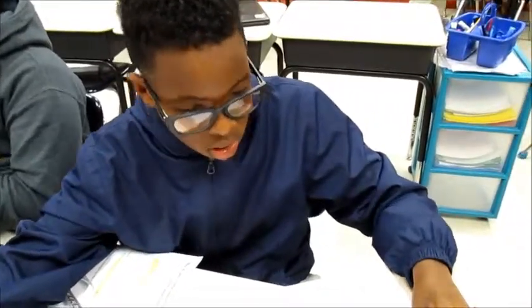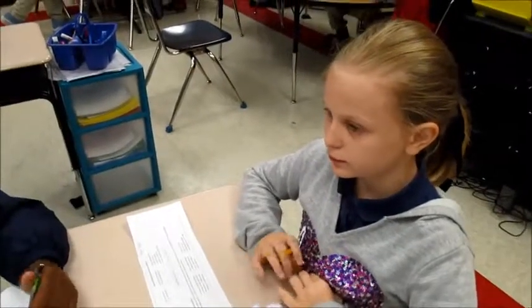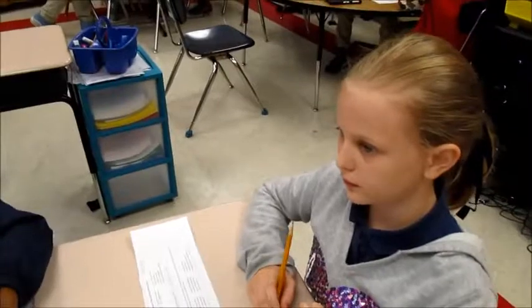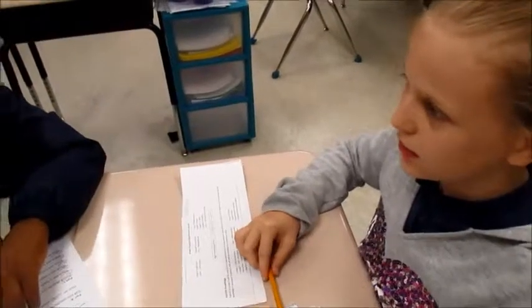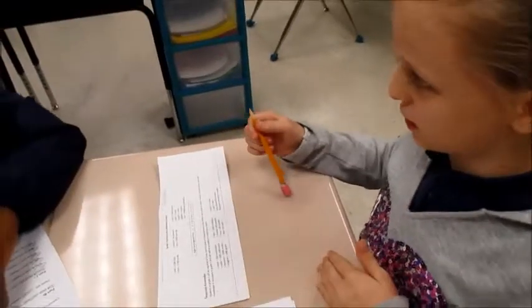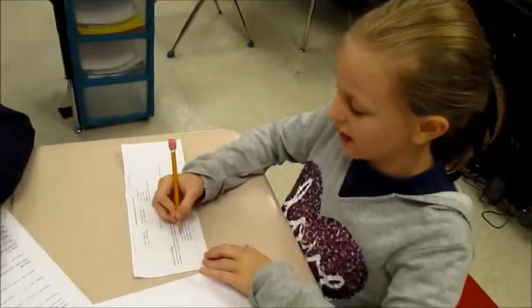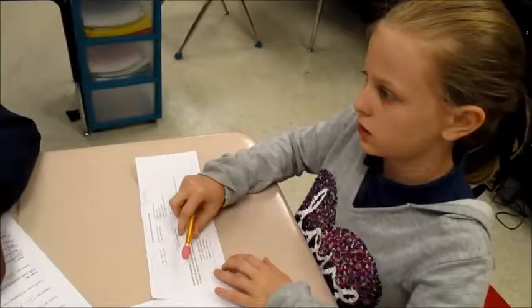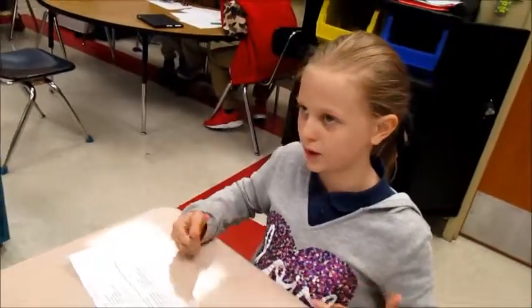Partner B, do you agree with what partner A said? If you agree, restate what they said. If you disagree, tell them why. Go. I don't really understand what you're trying to say, but I sort of agree because I know a meter is bigger than a centimeter. It takes 100 centimeters to equal 1 meter. So I agree, but I didn't understand how you explained it.